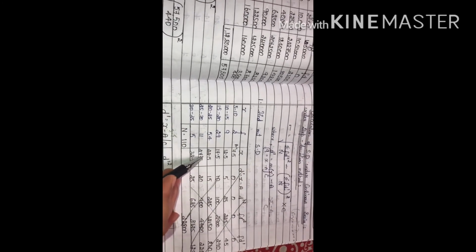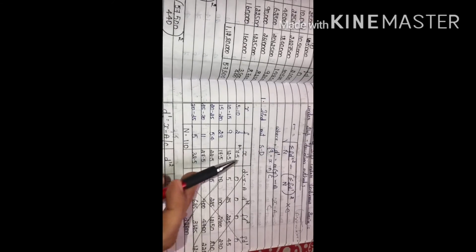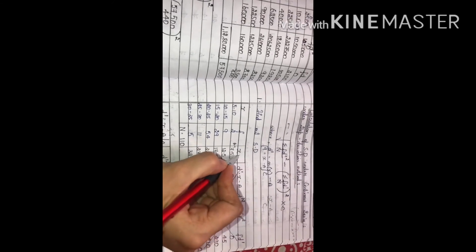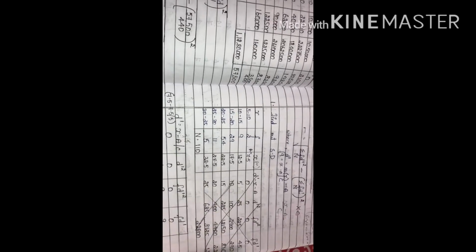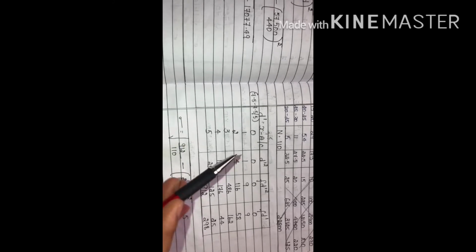The first column that I have to identify is the x column, also called m, the mid value. How do you identify it? 5 plus 10 divided by 2 is 7.5. 10 plus 15 divided by 2 is 12.5. Similarly, you need to do the calculations and identify the mid values. Later, total the frequency column, that is 110. Please ignore the calculations that were wrongly done. I've done it here again.